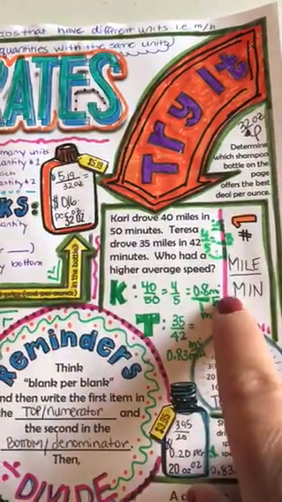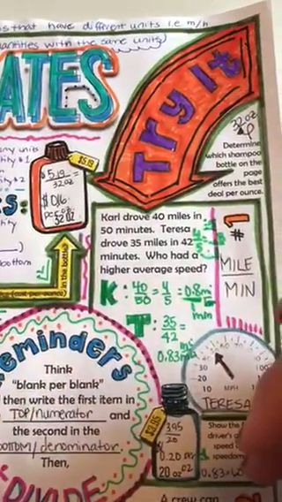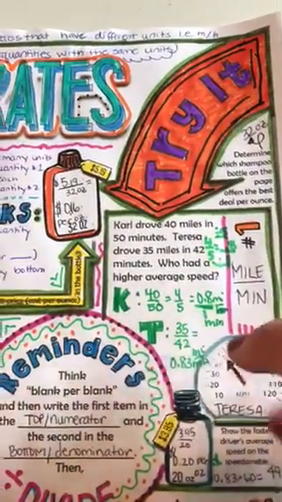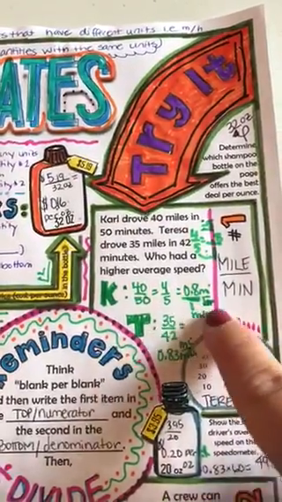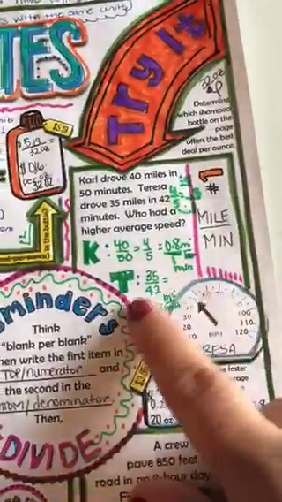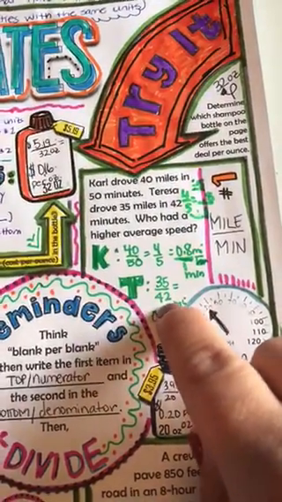So if it helps you to write it this way, in order to think about the numerator, denominator, the miles per minute, that's totally fine. But eventually, you'll see that you won't see that anymore. So now let's do this for Teresa. So Teresa, we take her information. She went 35 miles in 42 minutes.